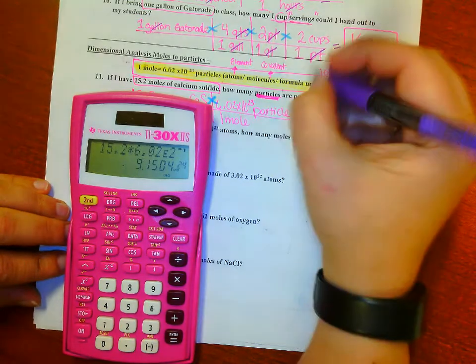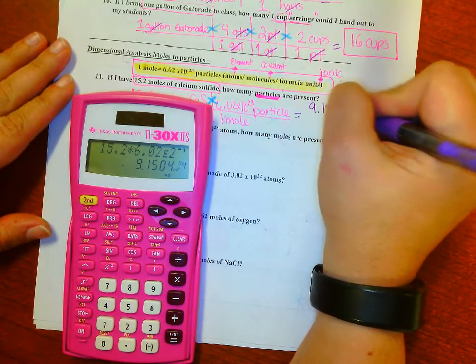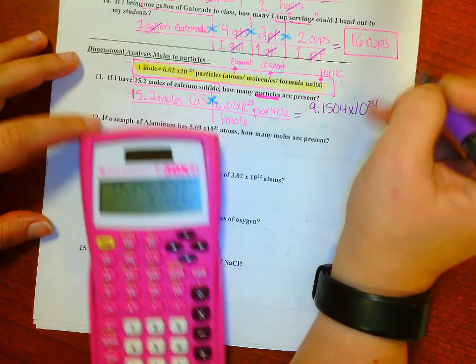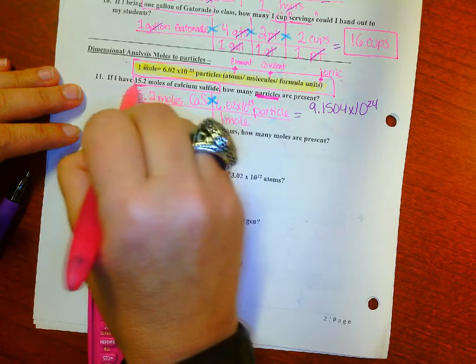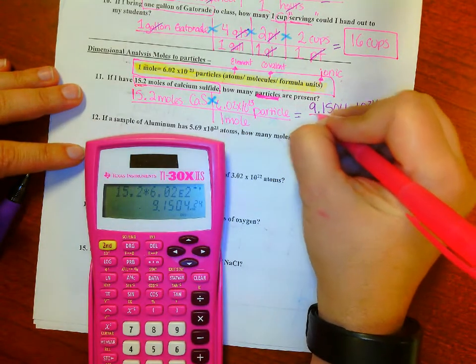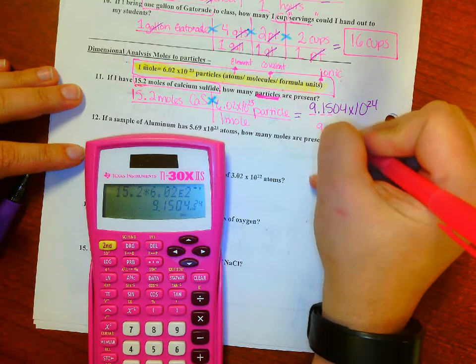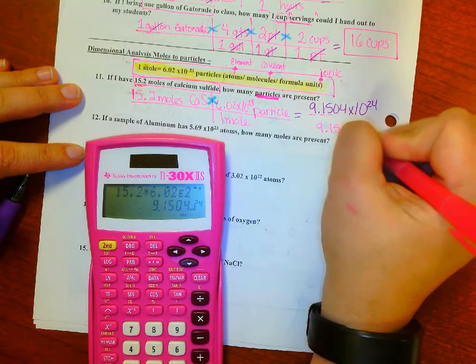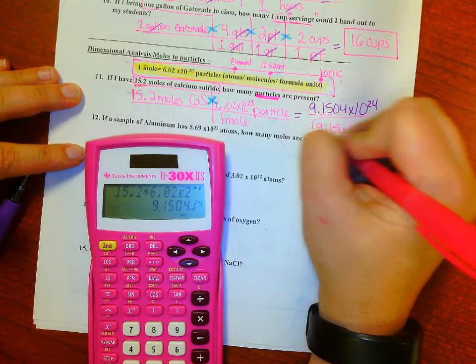And my answer would be 9.1504 times 10 to the 24th. But again, your teacher's going to want to see that you saw that there's 3 numbers of significance. So we only need the first 3 here. 9.15 times 10 to the 24th particles would be my final answer. Okay.